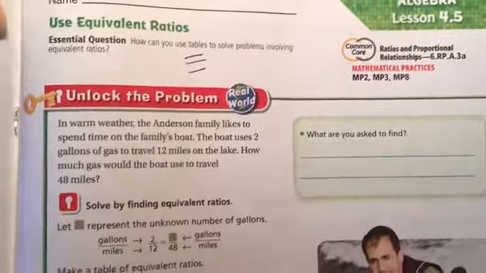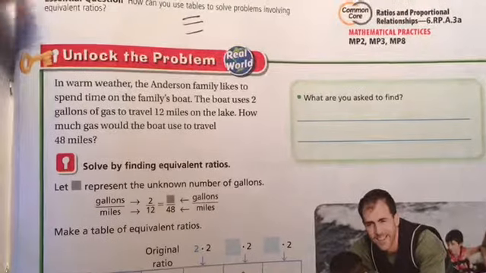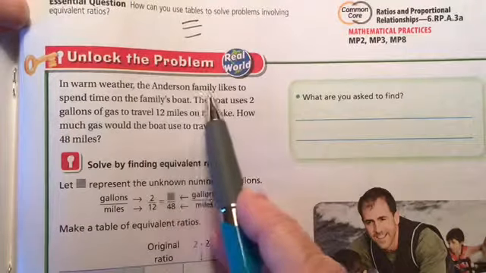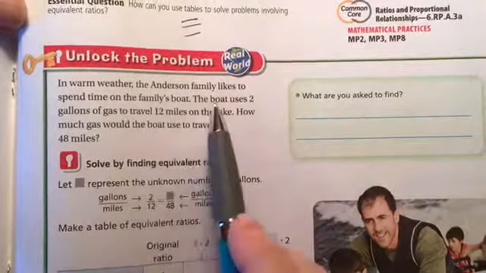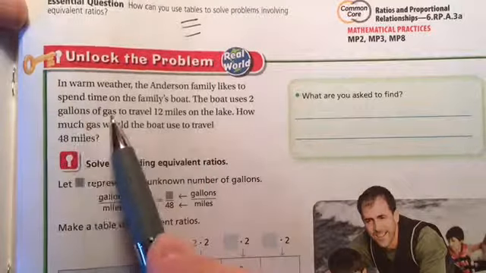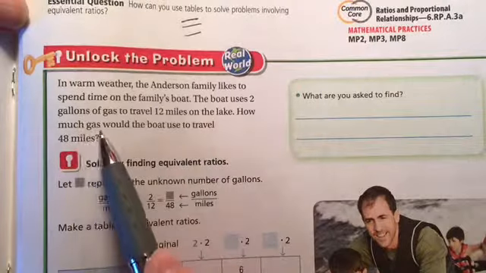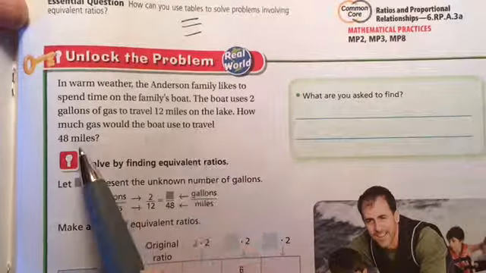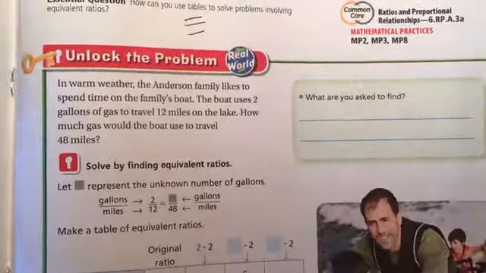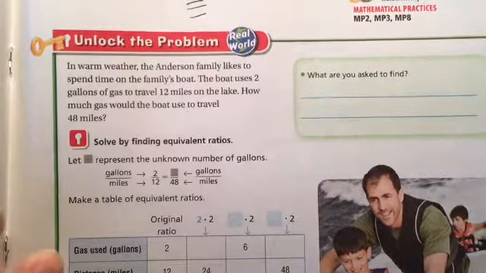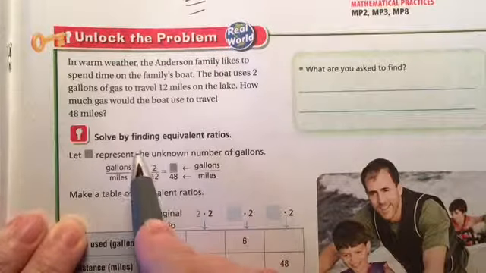All right. So our first problem, we have warm weather, which is not what it is outside for us right now. But the Anderson family likes to spend time on the boat. The boat uses 2 gallons of gas to travel 12 miles on the lake. How much gas would the boat use to travel 48 miles? All right. So there's so many different ways to do these. Just trying to think through which one to show you first.